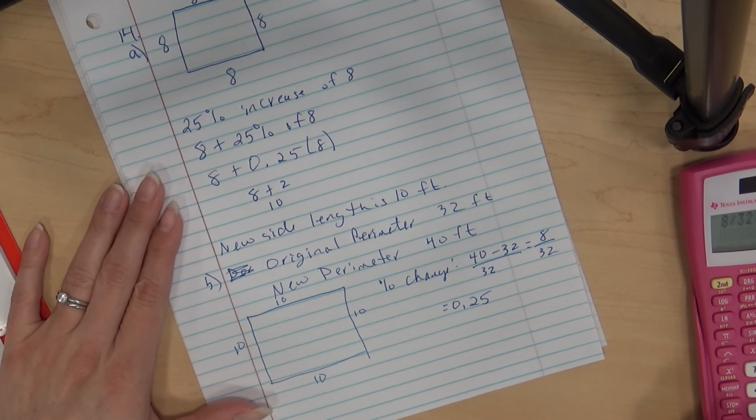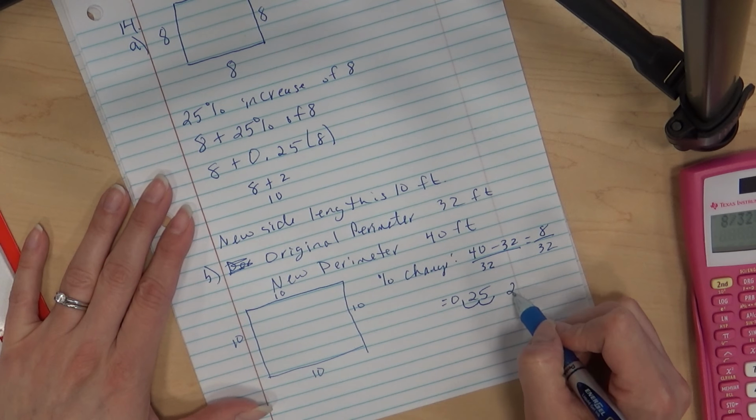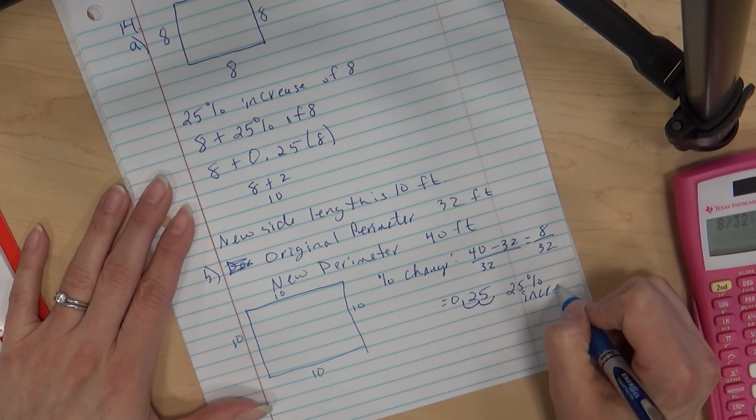It needs to be expressed as a percent, so move that decimal 2 spaces and it becomes 25%. And that was an increase, a 25% increase.